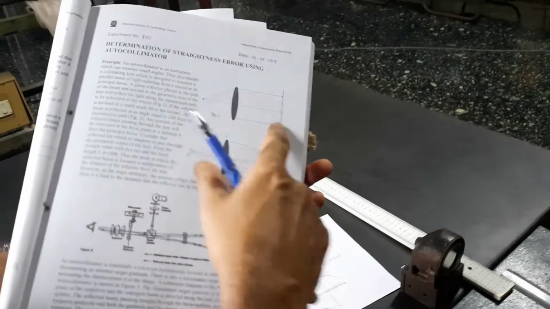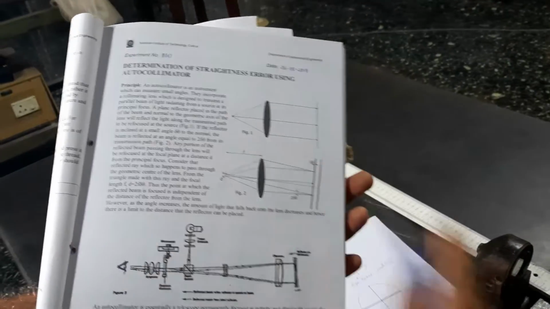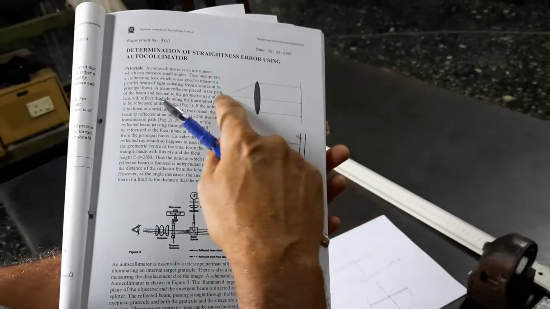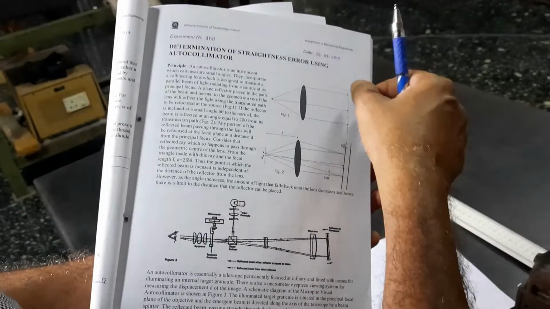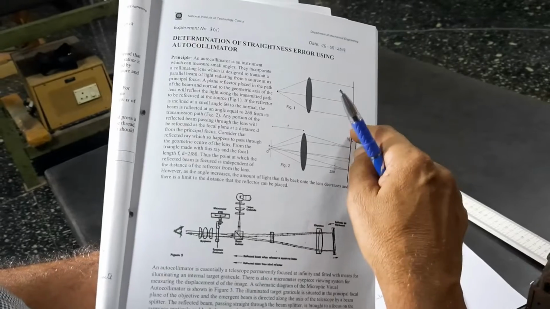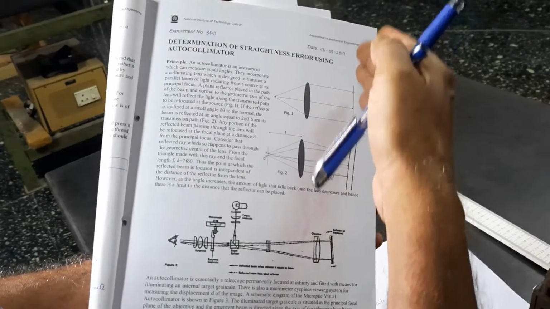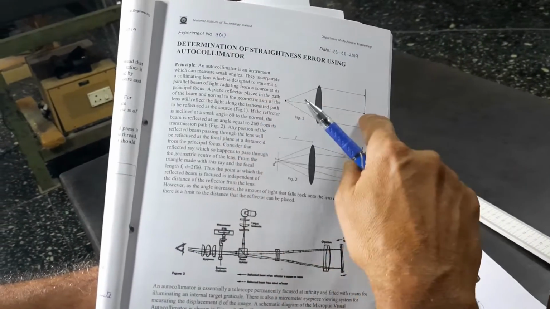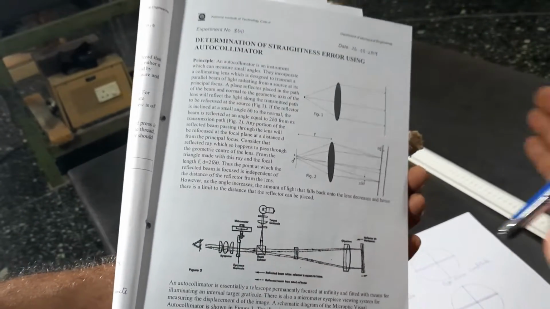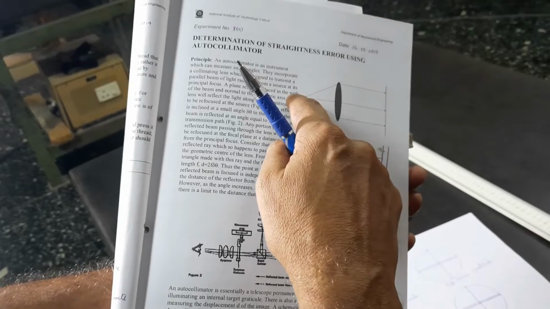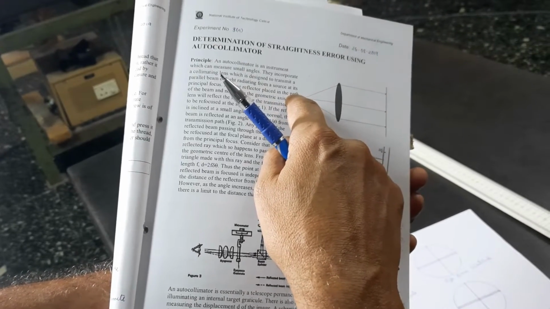So this is the principle of operation. Suppose the collimator is producing a parallel beam of light from the focal point, and this is the reflector. If it is exactly perpendicular to the optical axis of the collimator, the reflected light also falls at the focal point. So you get a 0 reading.